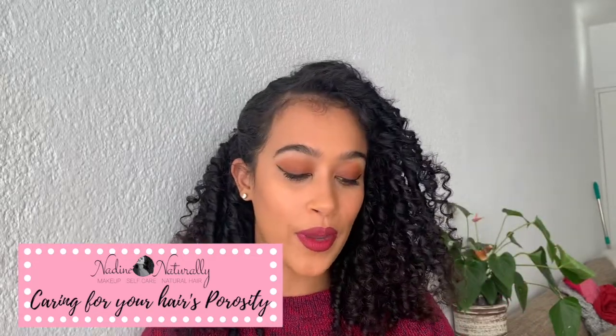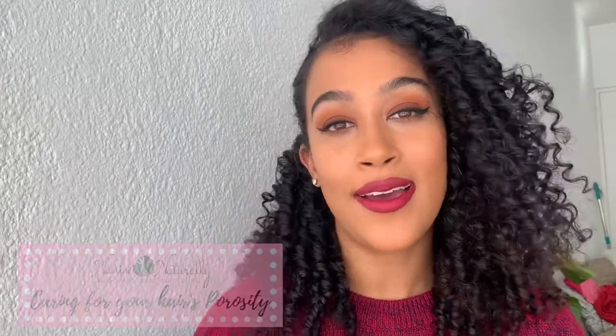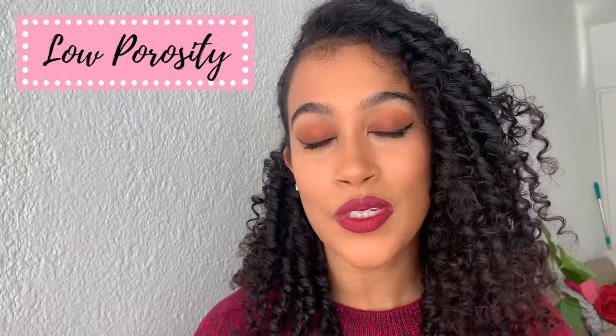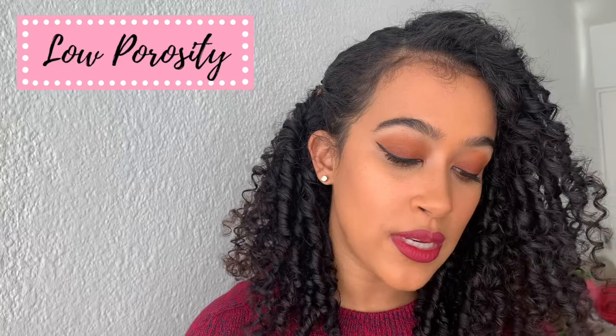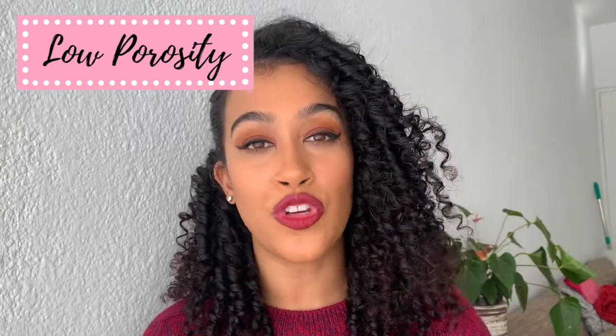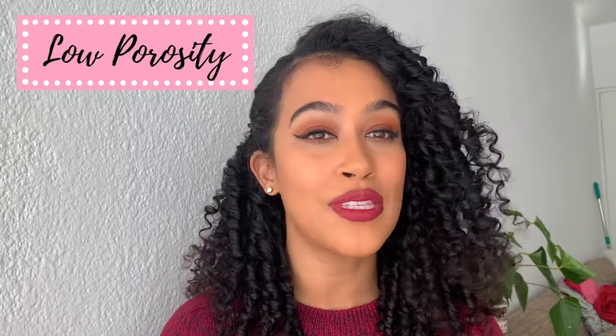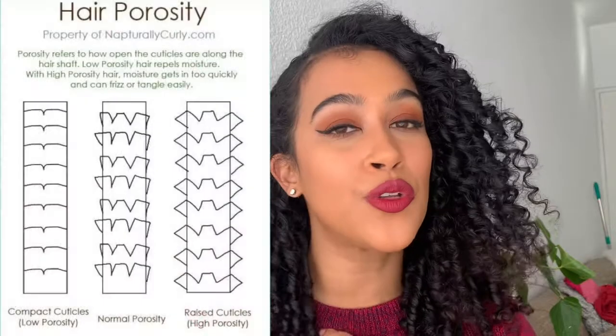Yay! So we're going to start with low porosity hair. Again, I've got my iPad here because there's so much information and I really don't want to leave anything out. So with low porosity hair, it's really hard to get the moisture into the shaft of the hair. So the shaft is the middle of the hair. Your hair has little cuticles.